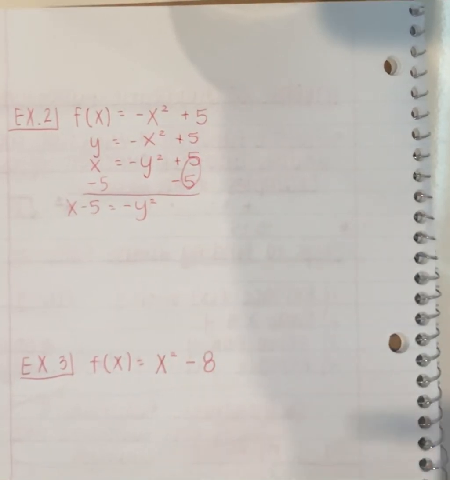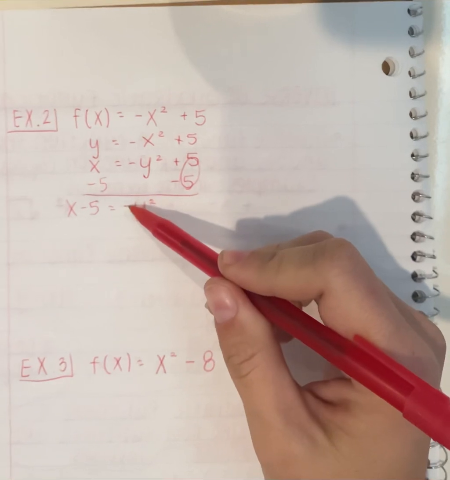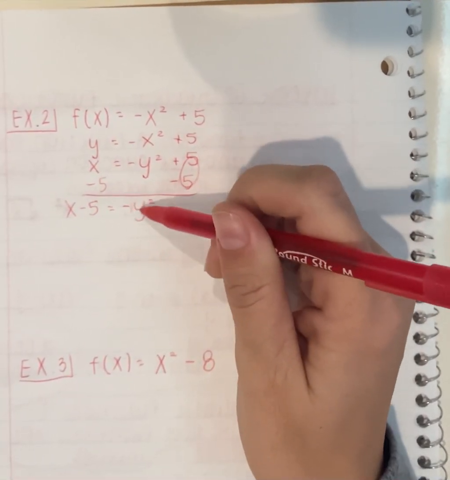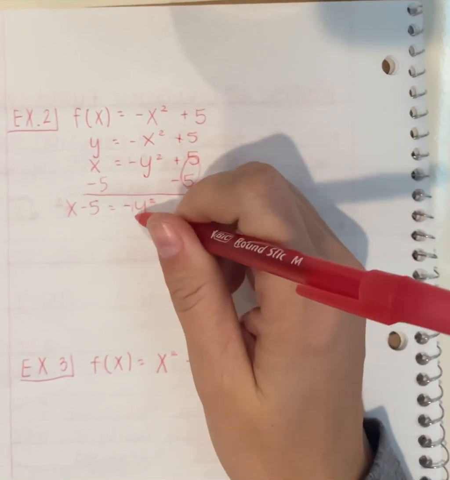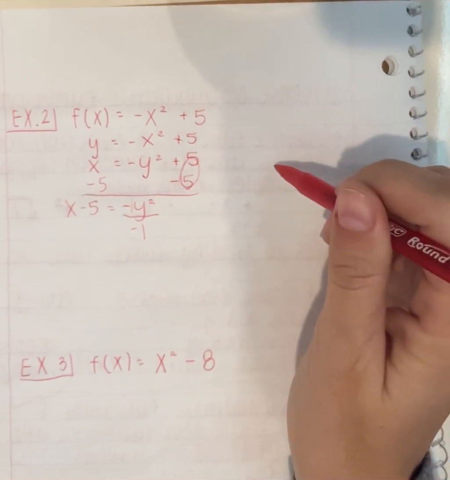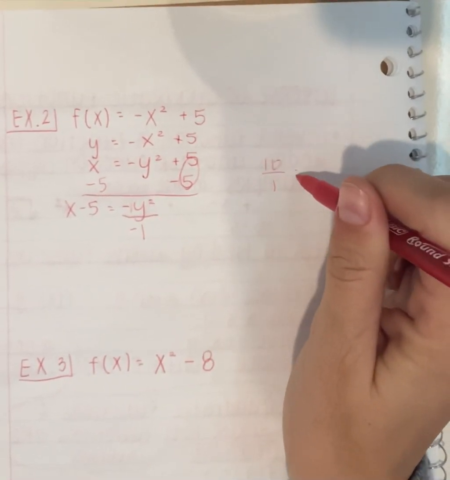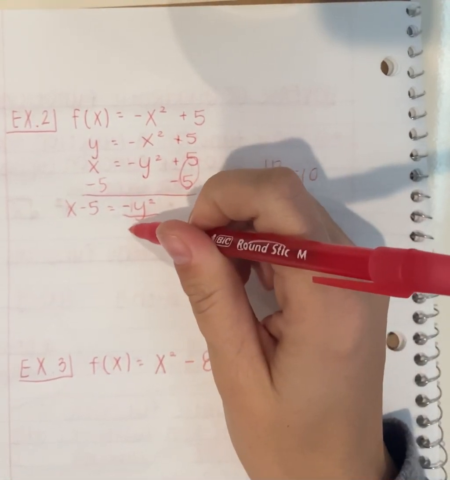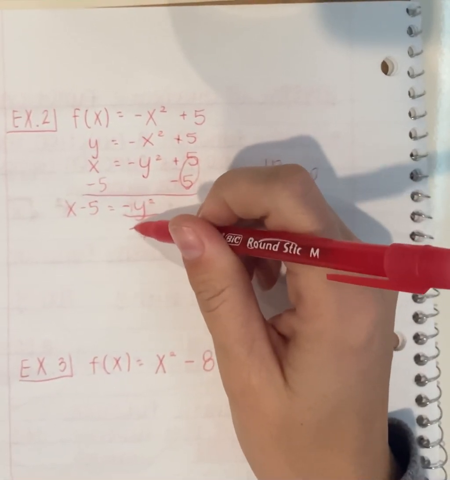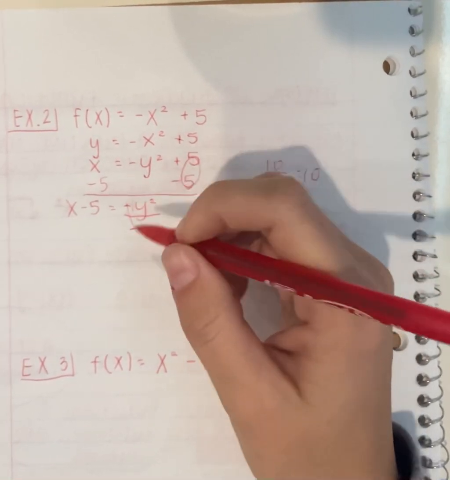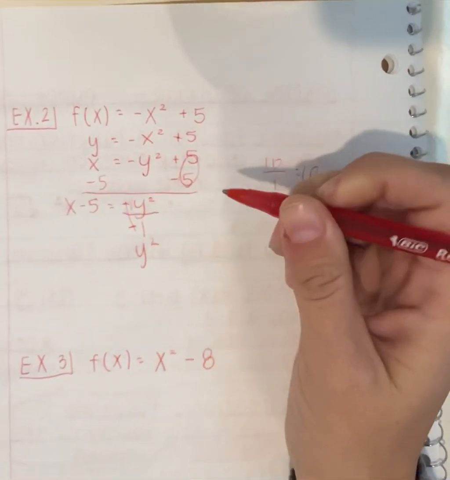We want y squared by itself. We have a negative in front, so it's like you have a negative 1 being multiplied in front of your y squared. So we're going to divide by negative 1, because dividing any number by 1 doesn't change that number, but if you divide by a negative 1, it's going to change the sign. So the two negatives cancel out, leaving us a positive y squared.